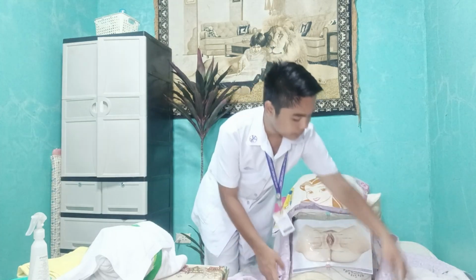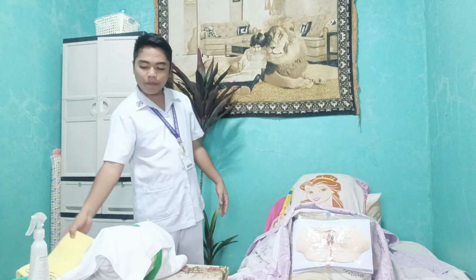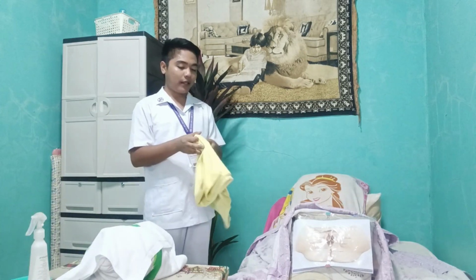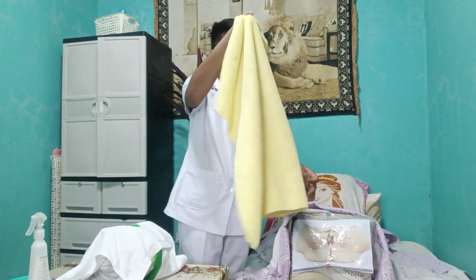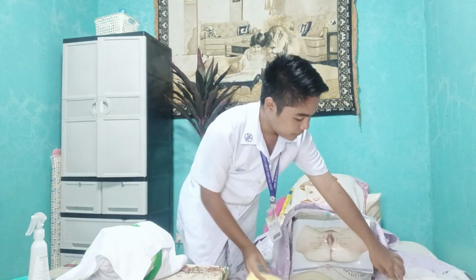Okay, thank you. So after that, I am going to place a bed pad underneath so that our bed will be protected from dirt and soil. Ma'am, can you please lift your buttocks for me? Okay, thank you for lifting your buttocks. All right, so now provide direct light for the visualization of the genital area. Next, I am going to open my tray set and arrange the equipment accordingly for convenience and to maintain sterility.